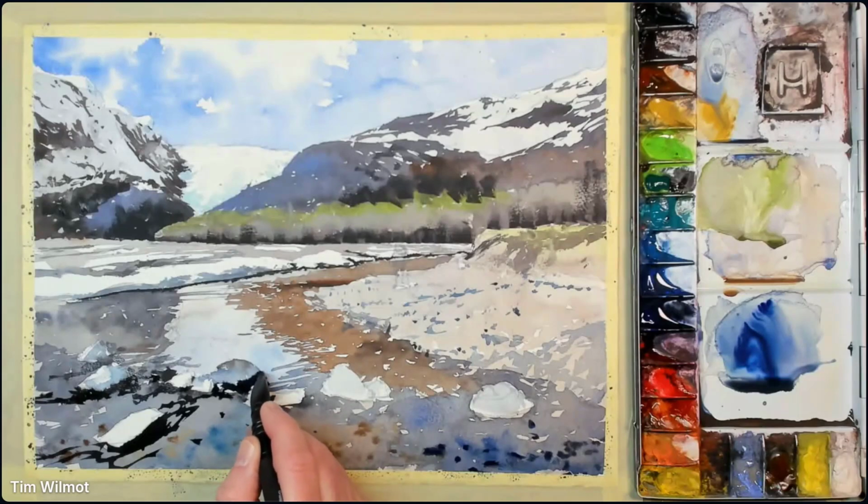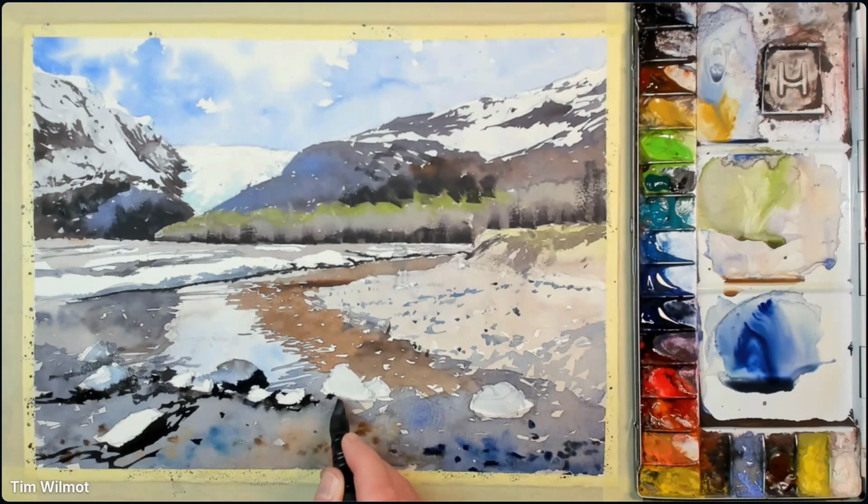A little dark side to that big boulder. And then dark there. Gradually taking shape.